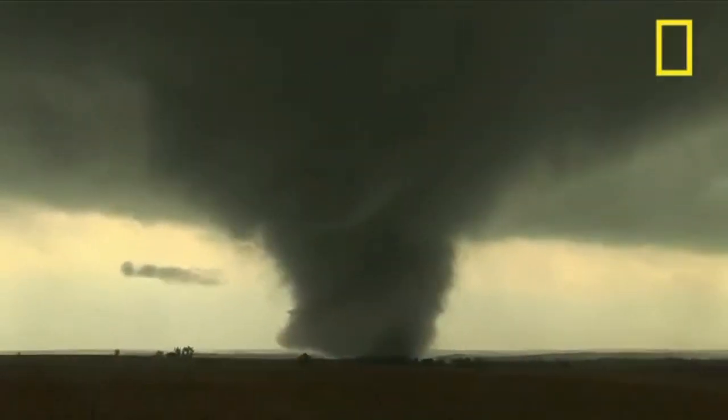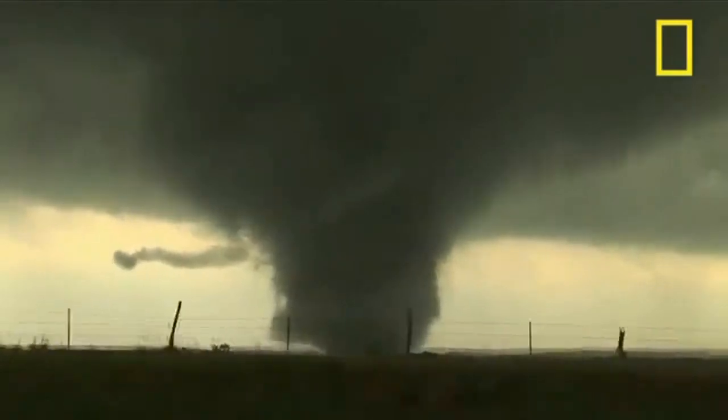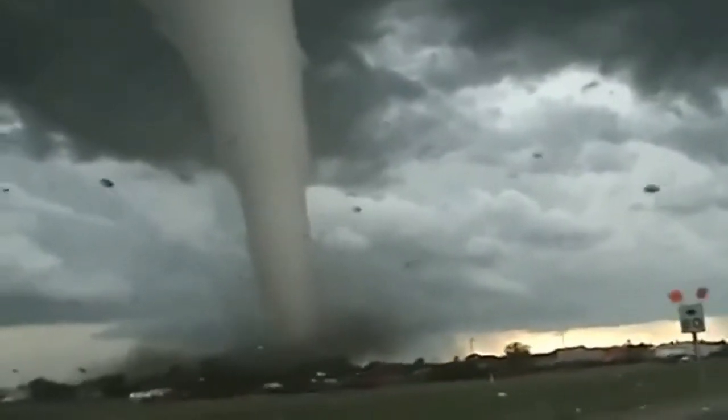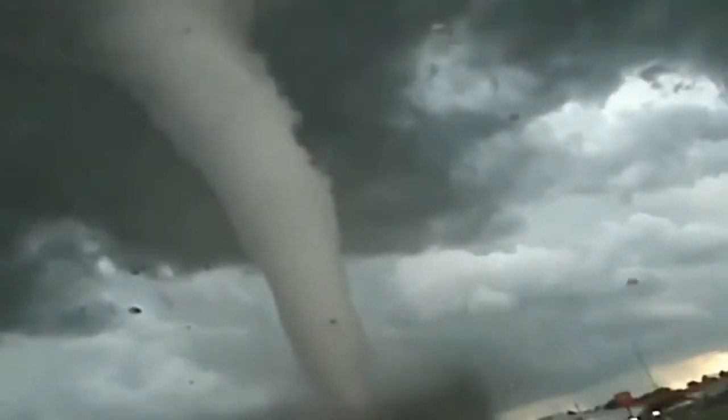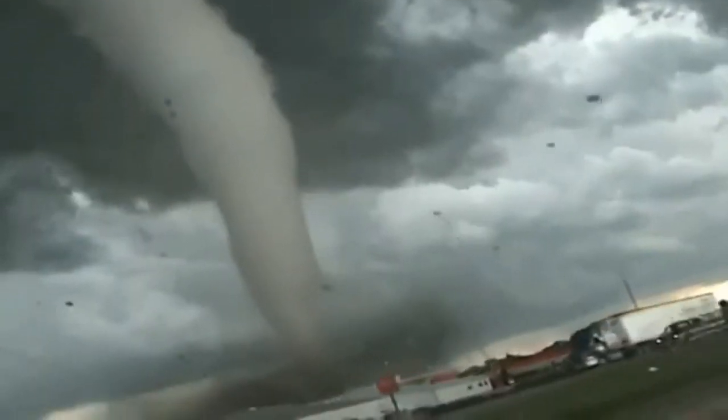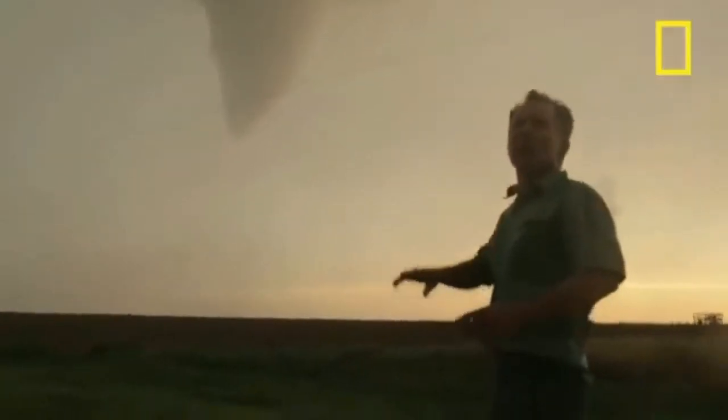This one's pretty easy to see that it's rotating counterclockwise. That's the opposite direction from the clock direction. This is a twister, and it's a little bit harder to see this one, but it is rotating counterclockwise. These are all North American storms. In South America, it's the opposite direction. I will explain how that happens later on.